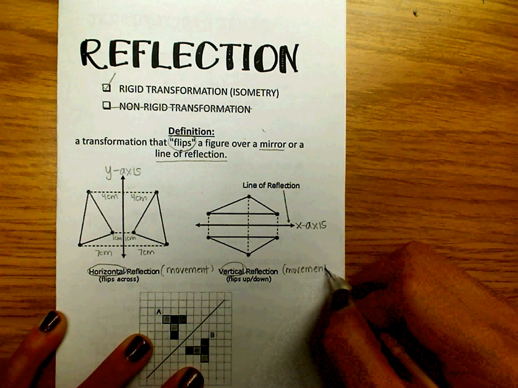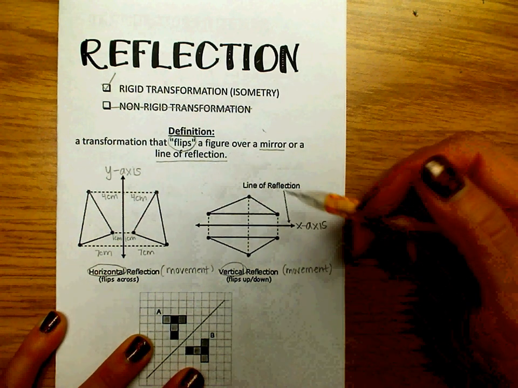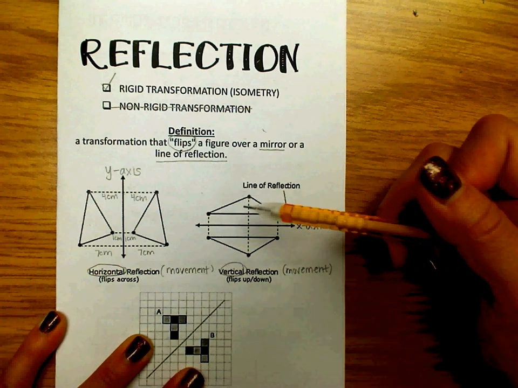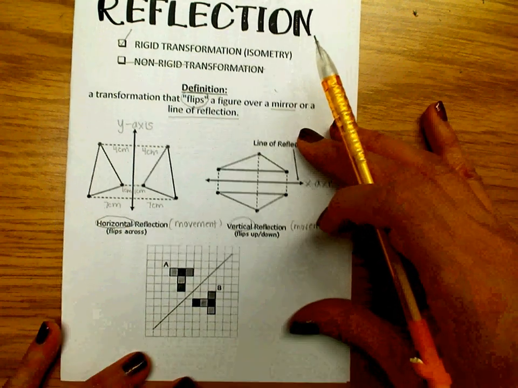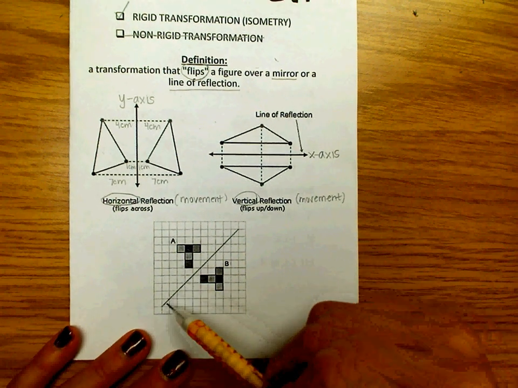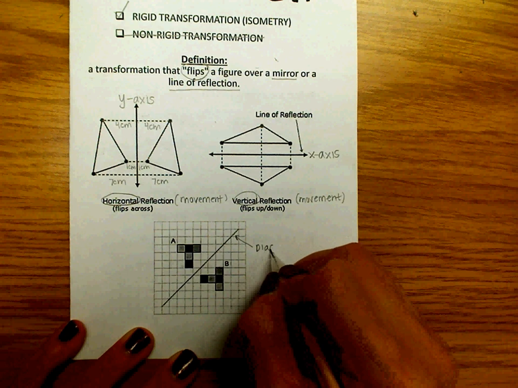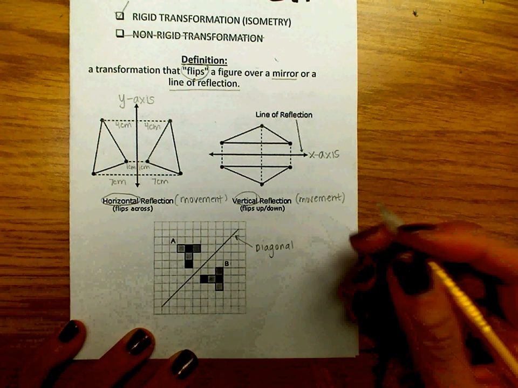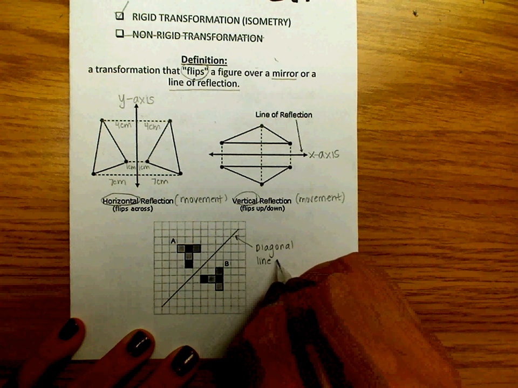Now, if you don't understand all of that, that's okay. I'm just throwing it out there, letting your brain and your ears hear some of that, your eyes see this, okay? But a lot of times, the line is not always vertical or horizontal. Sometimes it's diagonal. We'll call this a diagonal line of reflection, which is not vertical and not horizontal.